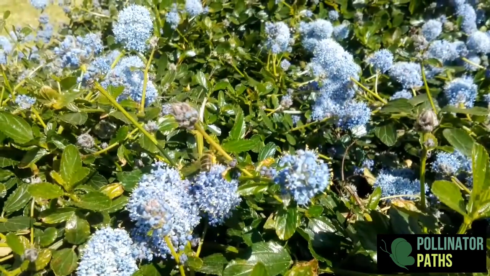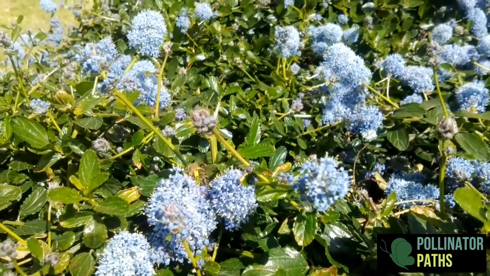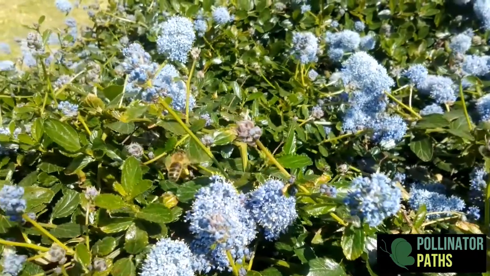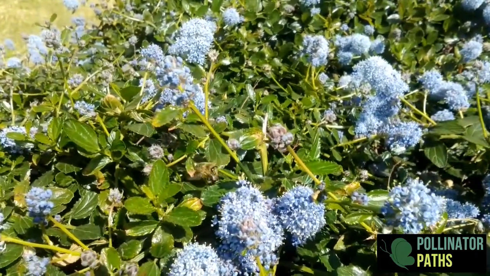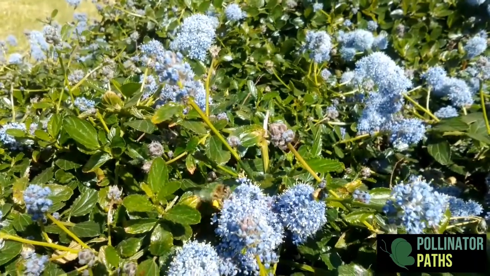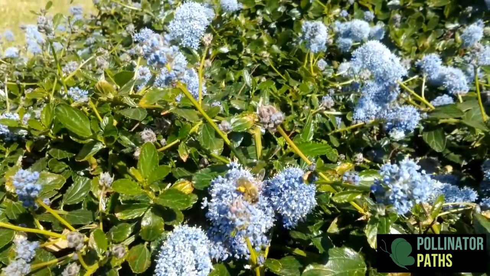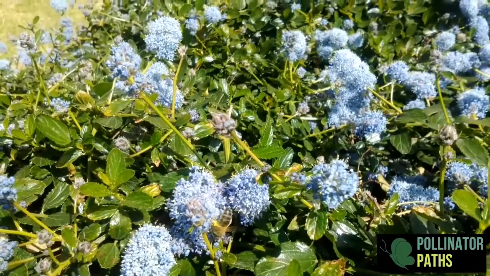The most successful way a flower can get that pollen moved from the anther to the stigma is by employing the services of pollinators. Here we can see a honeybee working busily across these flowers. If you take a close look at the honeybee, you can see the bright yellow pollen sacs on its legs.